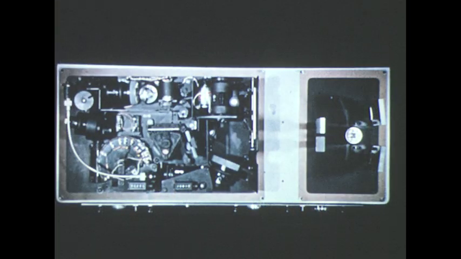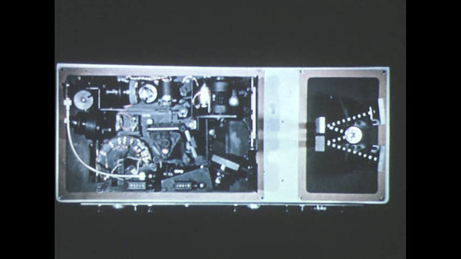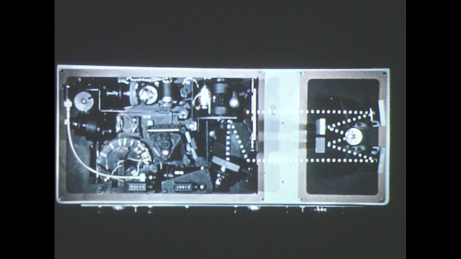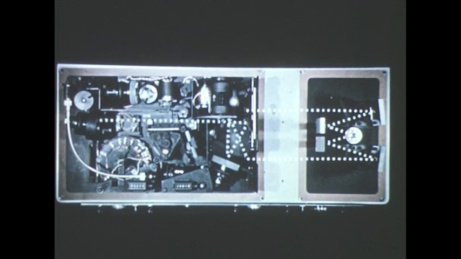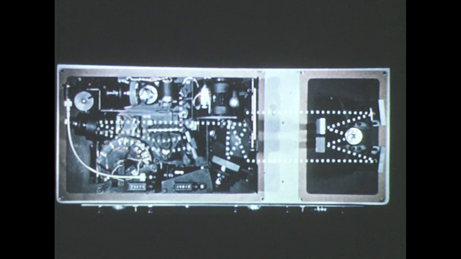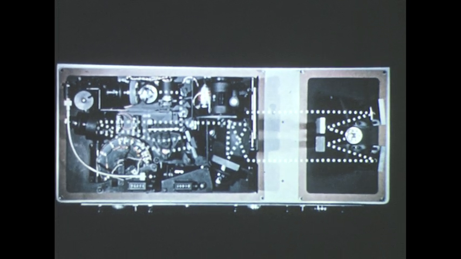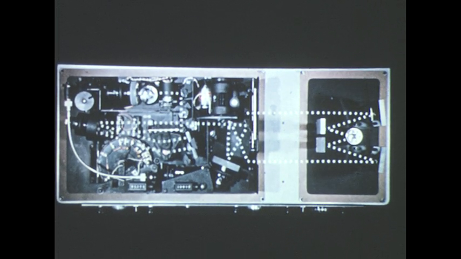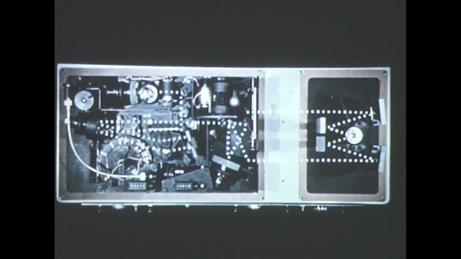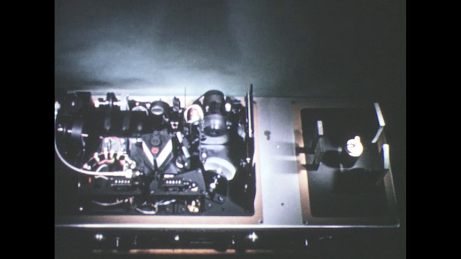In actual practice, the optical path of a double beam instrument is more complex than has been indicated by the animated diagrams. With this instrument, atmospheric water vapor and carbon dioxide bands are completely eliminated from the absorption spectrum obtained.